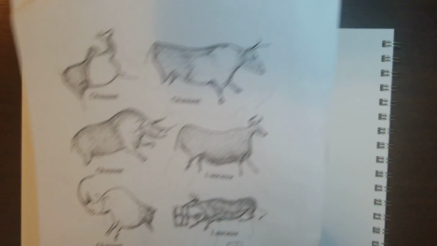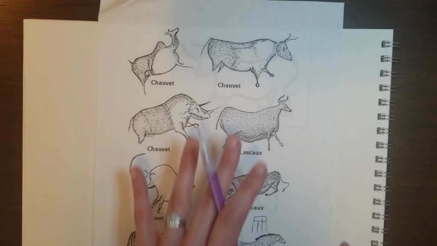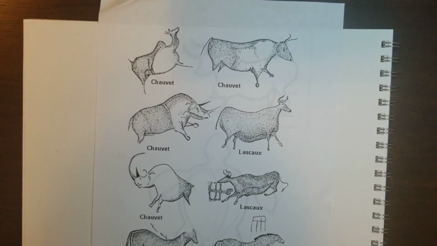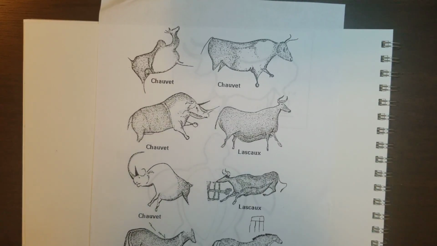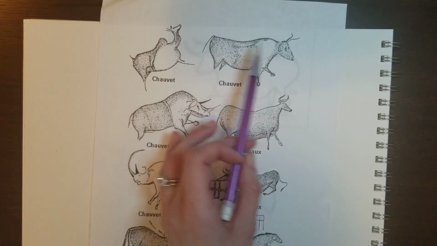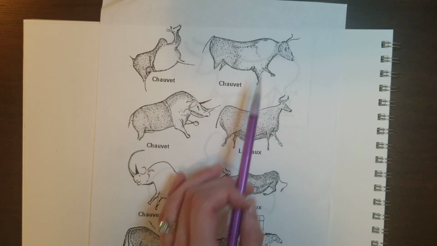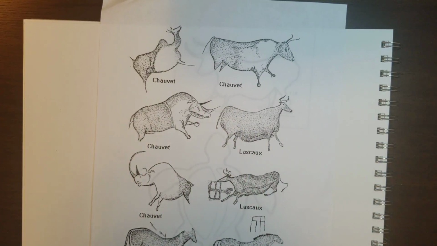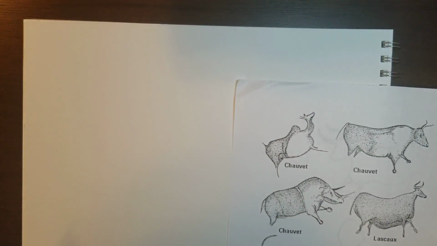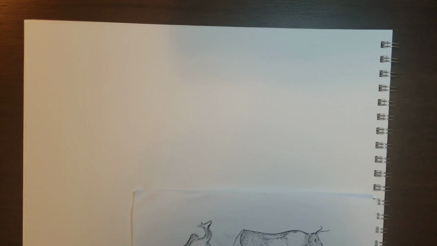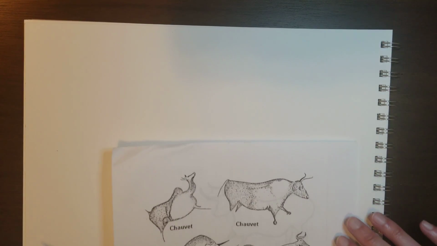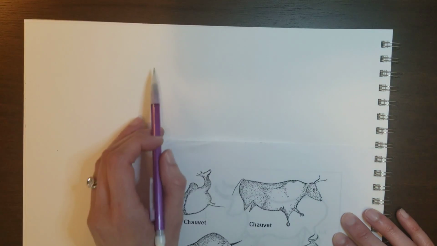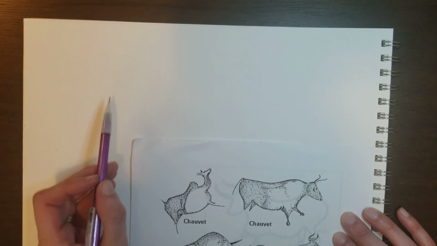So the first thing you're going to do is figure out which kind of animal, prehistoric animal, that you want to create. And we're going to break it down into shapes. So I'm going to do something really simple. I'm going to do kind of this cow, this bull shape animal right here. So I'm going to break it down first into shapes, and I'm going to draw it in pencil first. So I'm going to do one over here because I'm going to do multiple animals.